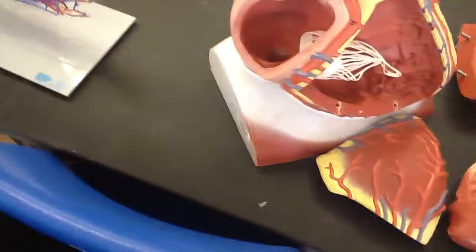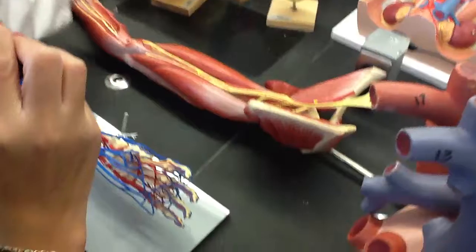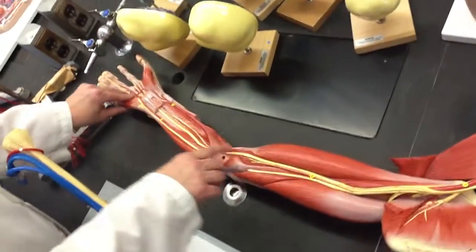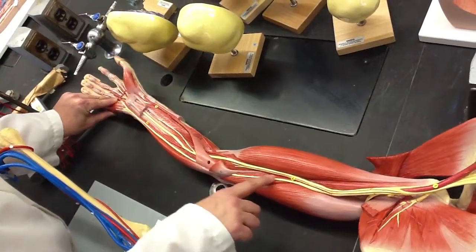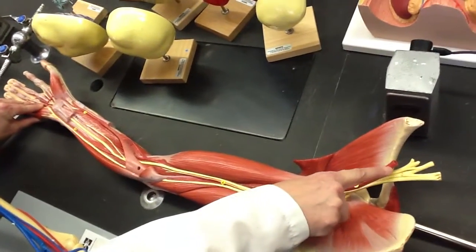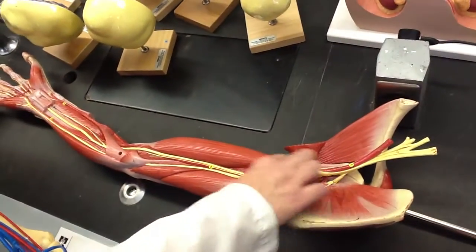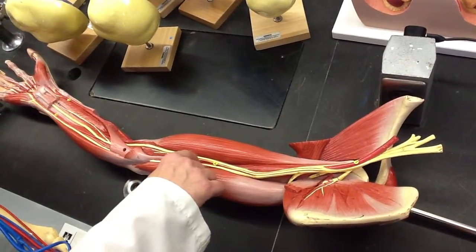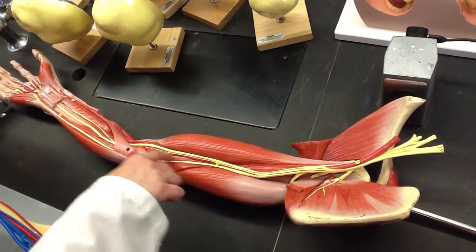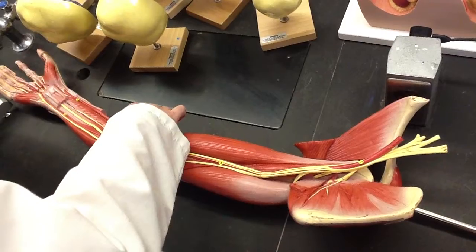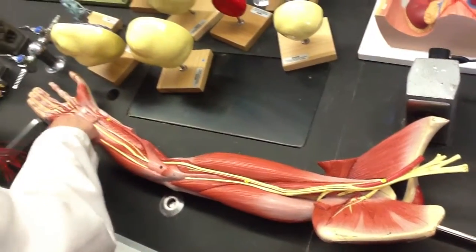We can see on our arm model our radial artery here and our ulnar artery. That's pretty much what we see. And we can see also portions of our brachial artery right here. And here's the axillary. Can you just do that one more time? Yeah, here's our axillary here. The brachial is just underneath this sheathing right here. That's our brachial. It comes down to here and it branches into our radial and our ulnar artery.